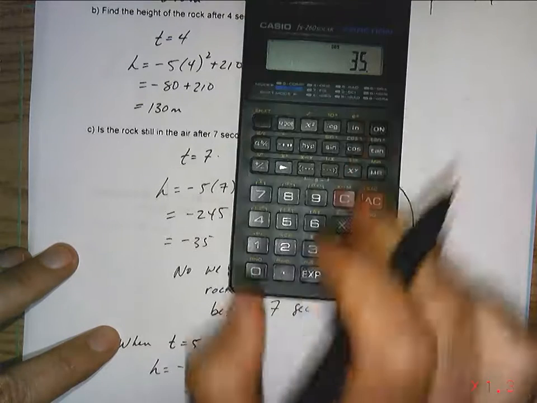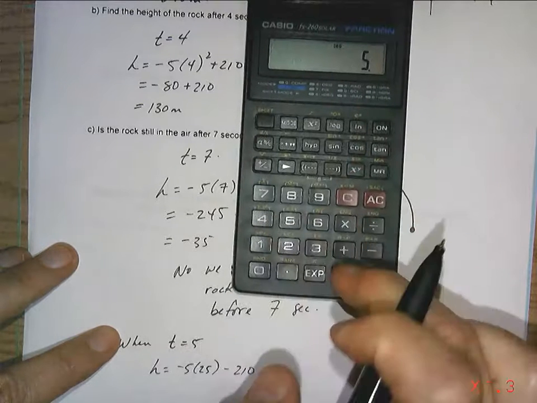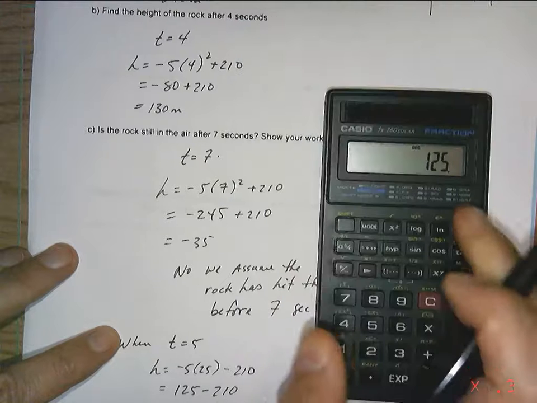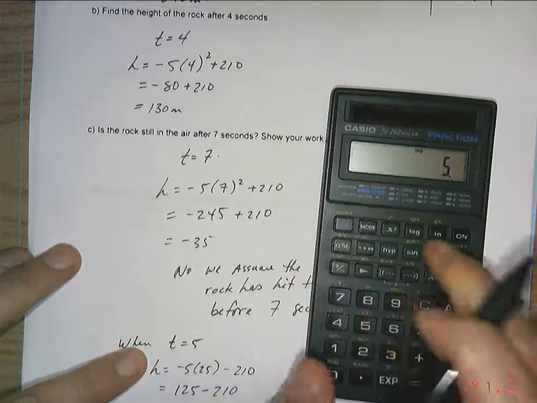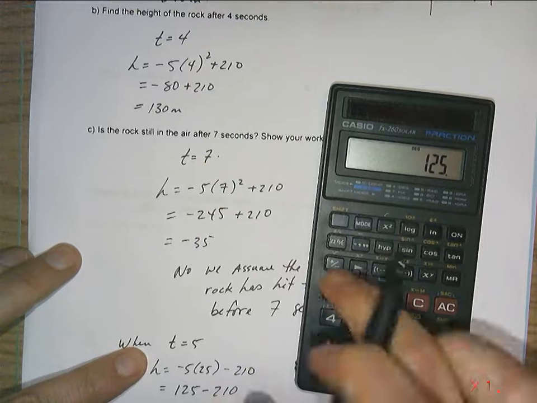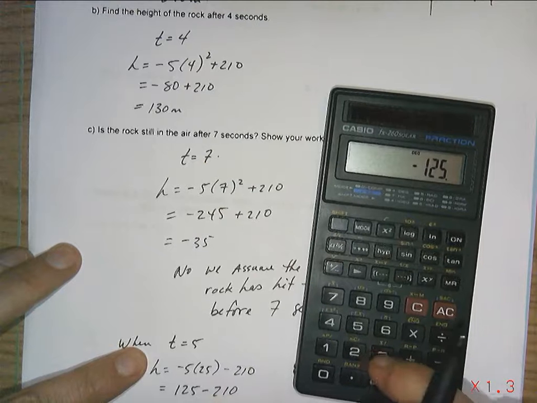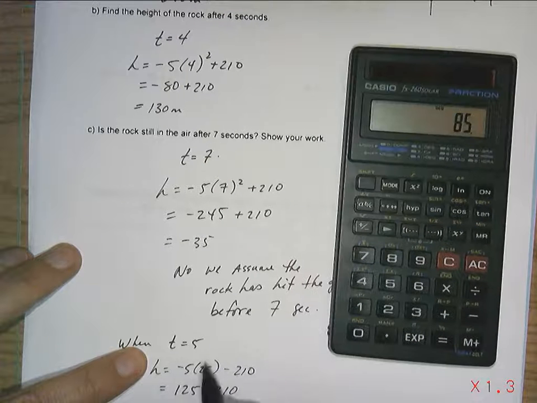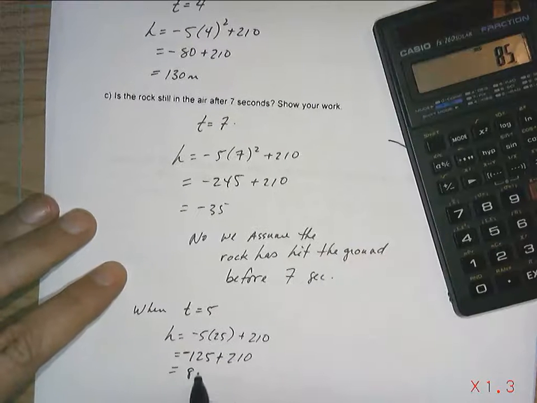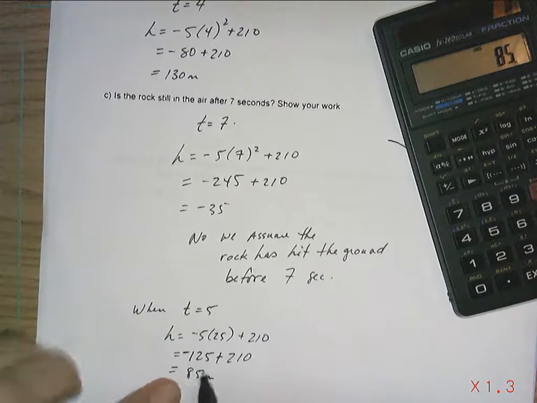So 5 times 25 is 125. Hold on here. Let's see if I'm doing this right. So 5 squared times 5, and that's going to be negative, plus 210, 85. So, sorry, I had my negatives goofed up there. So at 5 seconds, it's still in the air.